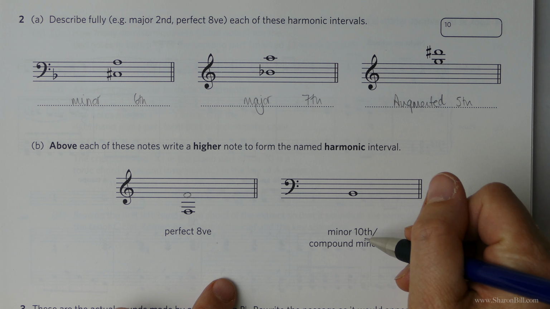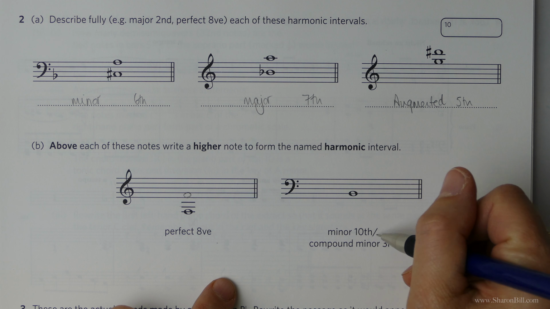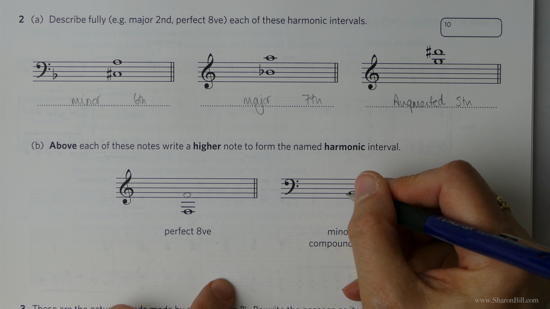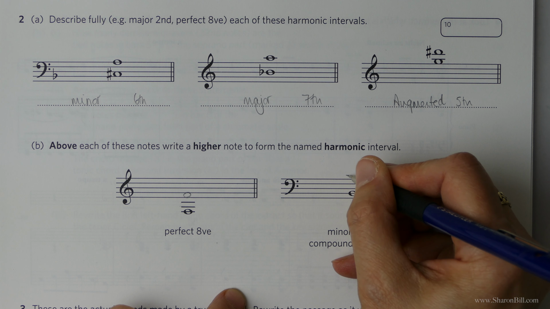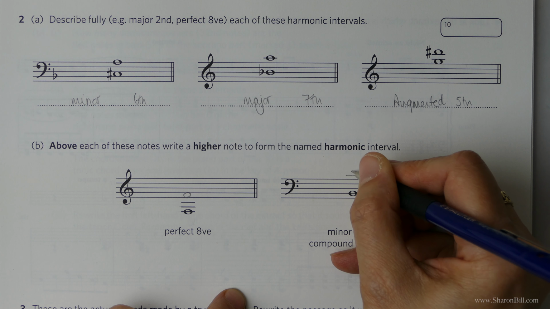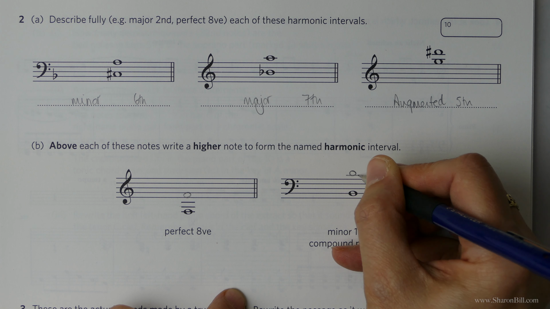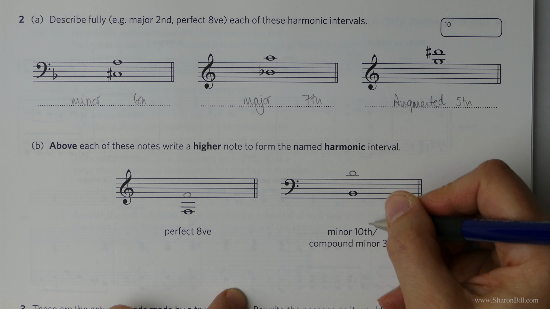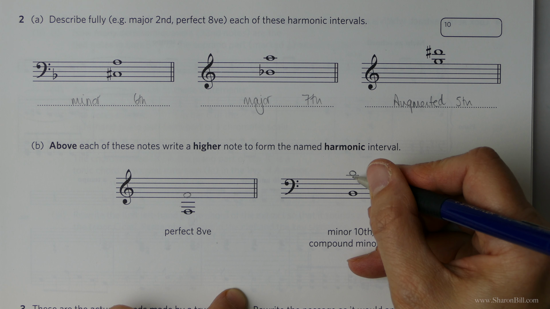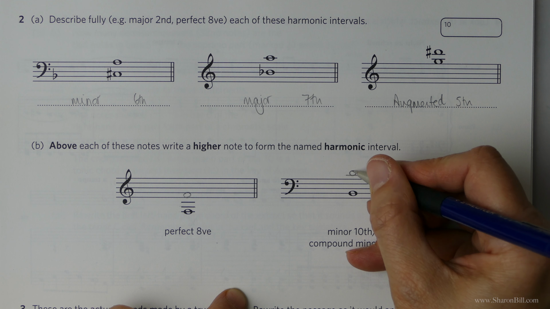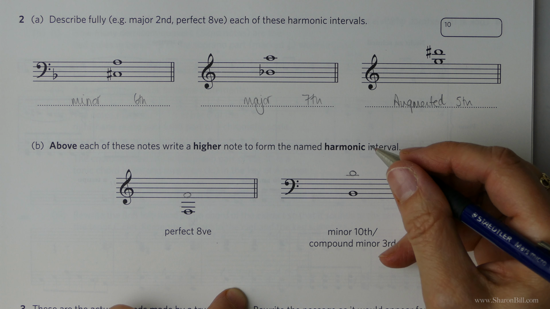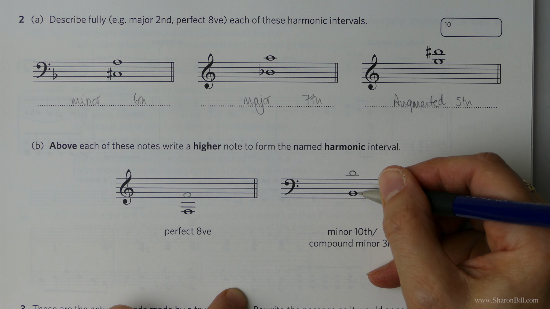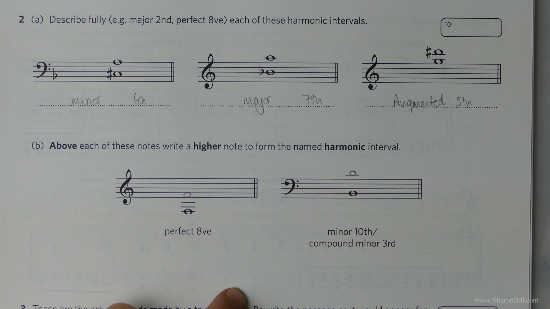Now we need to write a compound minor third, or a minor tenth. So let's first of all count 1, 3, 5, 7, 9 is the line, 10, there's our interval. And if we think compound, so jump the octave, B, 1, 2, 3, there's our compound minor third. Now in B major we would expect a D sharp.